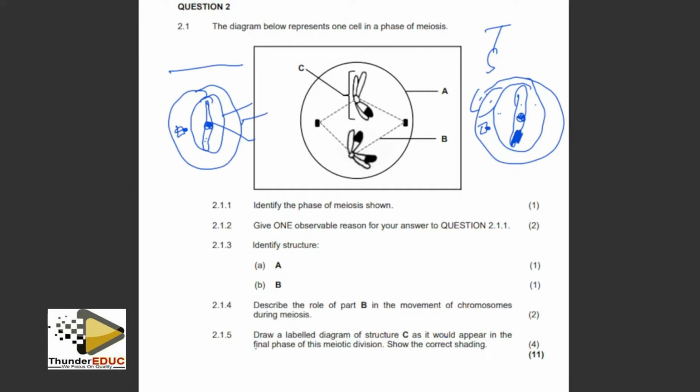All right, they're saying that how many chromosomes are found here in this cell? Someone is gonna say 23. I ask you a question. 23 from where? This is not 23. I see 2 chromosomes. Why do you say 23? So it's gonna be 2 chromosomes.